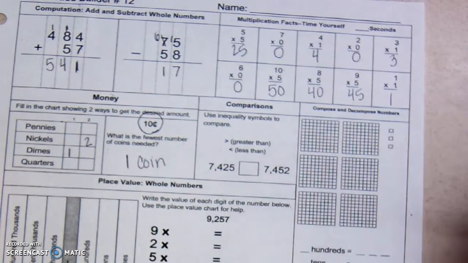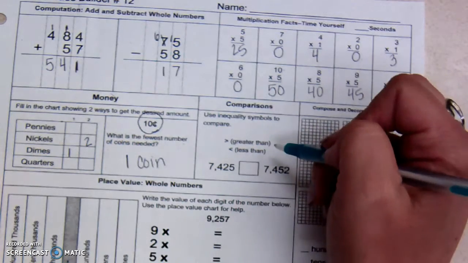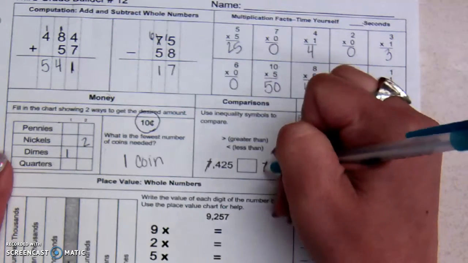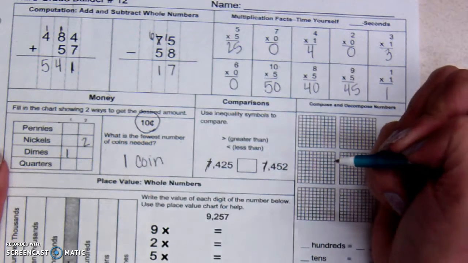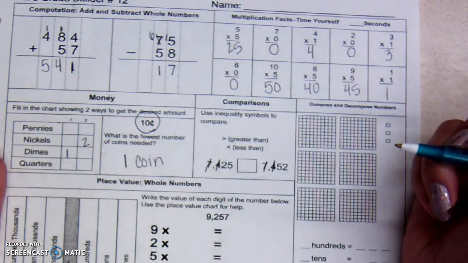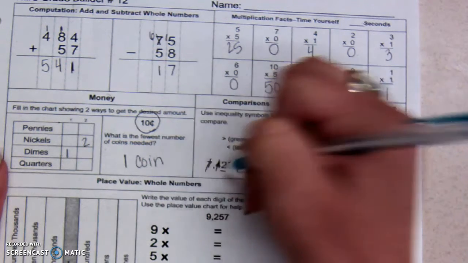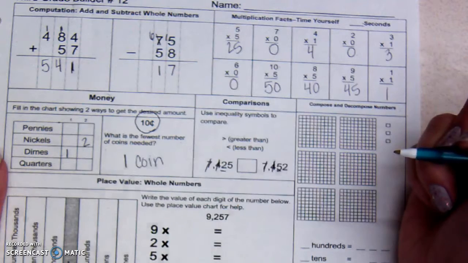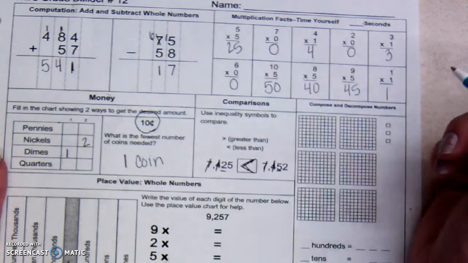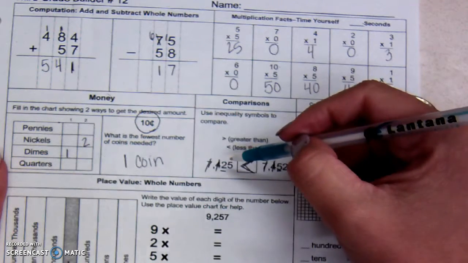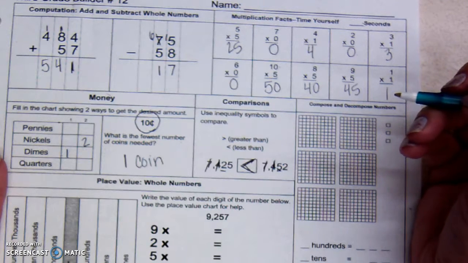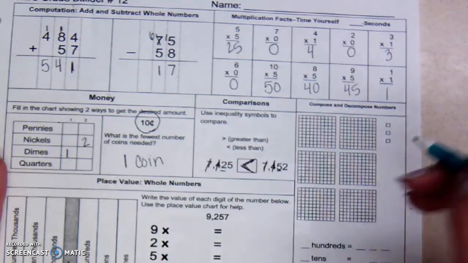All right, on to comparisons. So we're going to see if this is greater than or less than. So we have 2 7s that are the same, so we're going to mark those out because we can't compare those numbers. We have 4s in the hundreds place that are the same. We can't compare those numbers. But our 10s are different, so we're going to compare the 2 and the 5. And we know that the 5 is a bigger number. So therefore, 7,425 is less than 7,452, because the alligator eats up the bigger number.